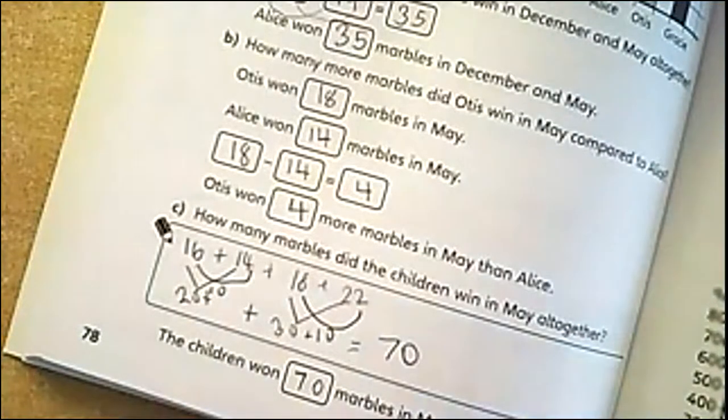Hope you've managed that, guys. Hope you found that okay. I'm going to turn this over to myself. Oh, am I upside down? I'm upside down. Mrs. Wild's upside down. Let me move myself around. There we go.